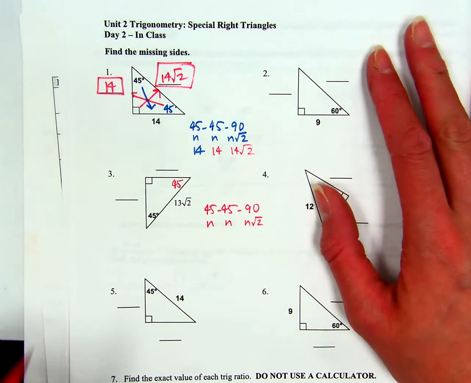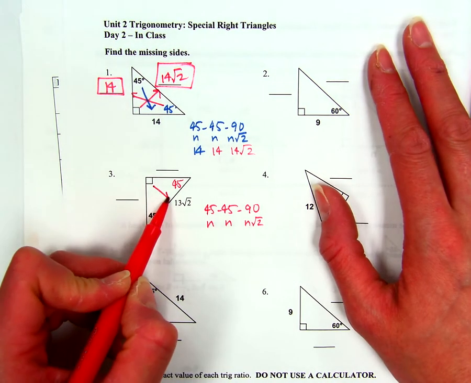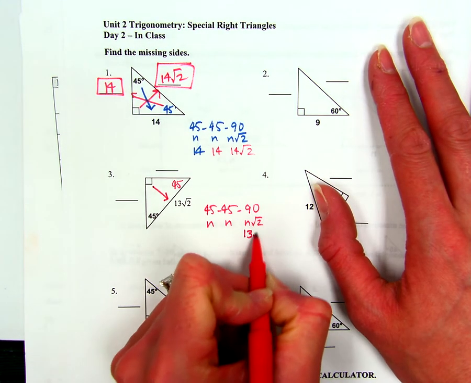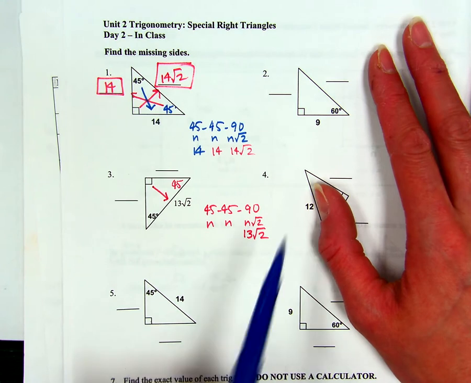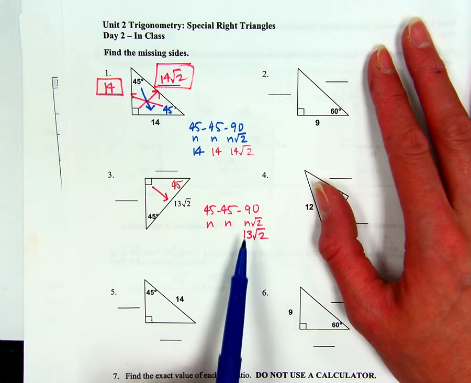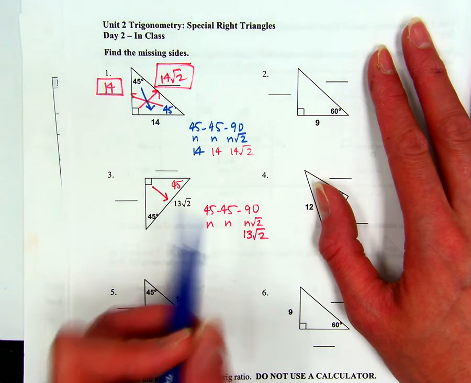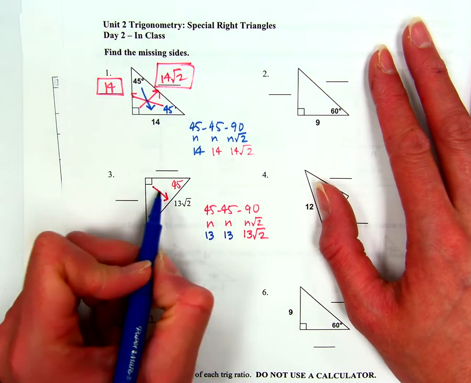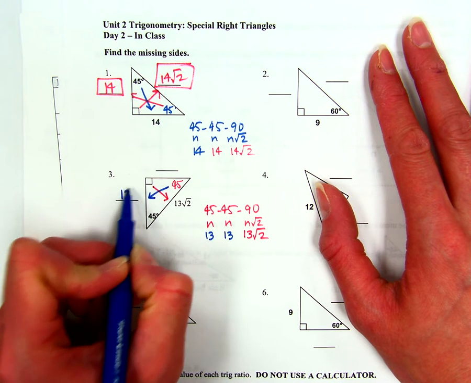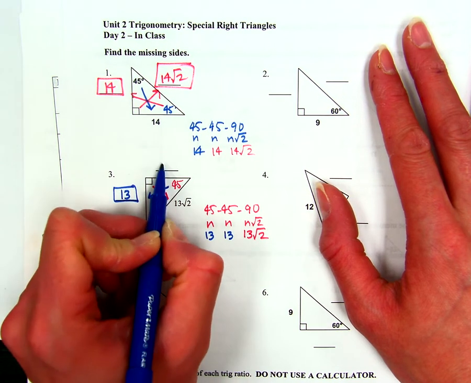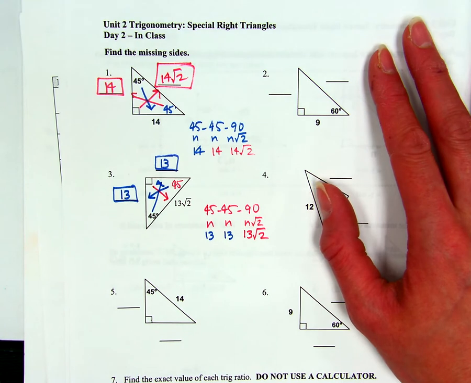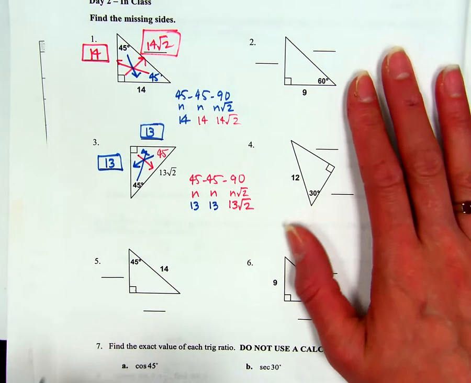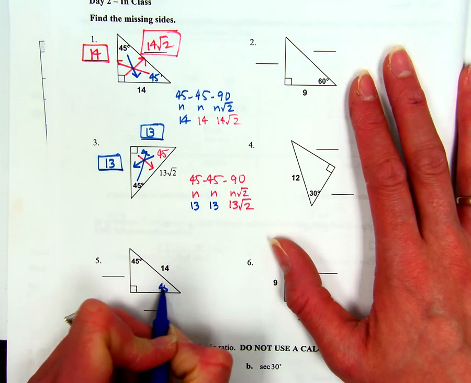All right, so let's see which one did they give us. Here's my 90-degree angle, so they gave me the one that's across from the 90-degree angle. This is 13 root 2. So if N root 2 is equal to 13 root 2, then N has to be 13. So this N also has to be 13, and this N has to be 13. So that means that the side across from the 45 is 13. The side across from the other 45 is also 13. Then you're all done.